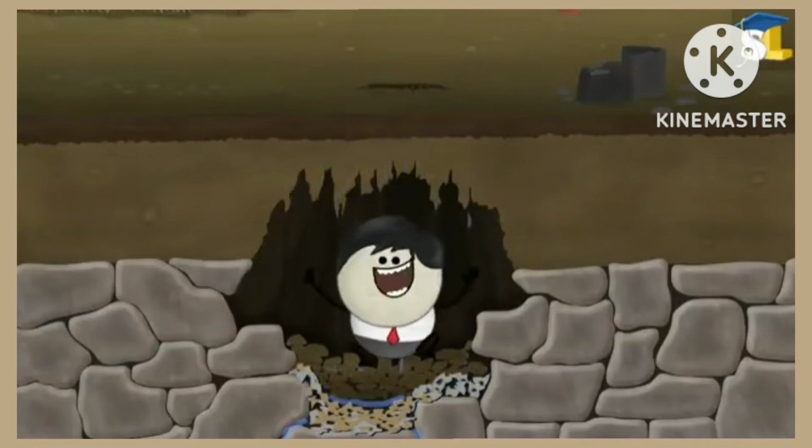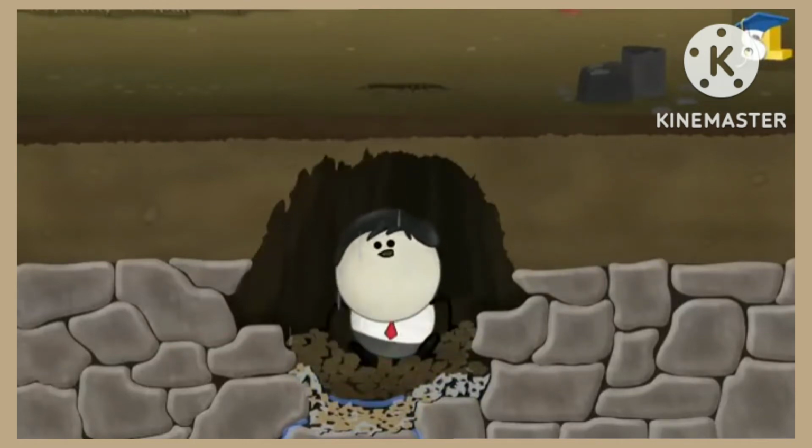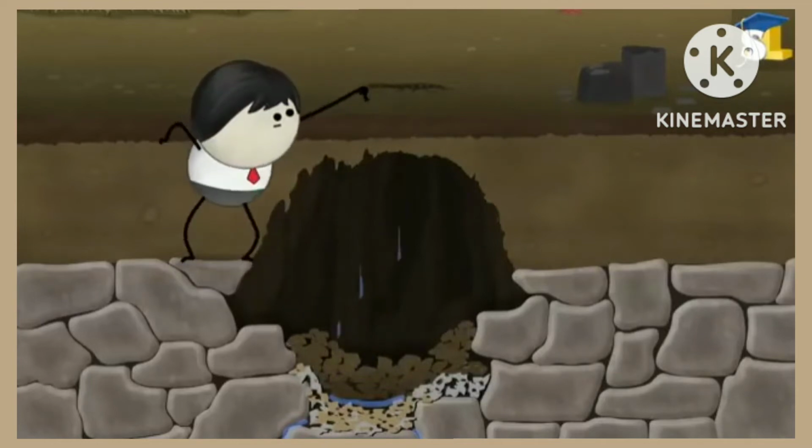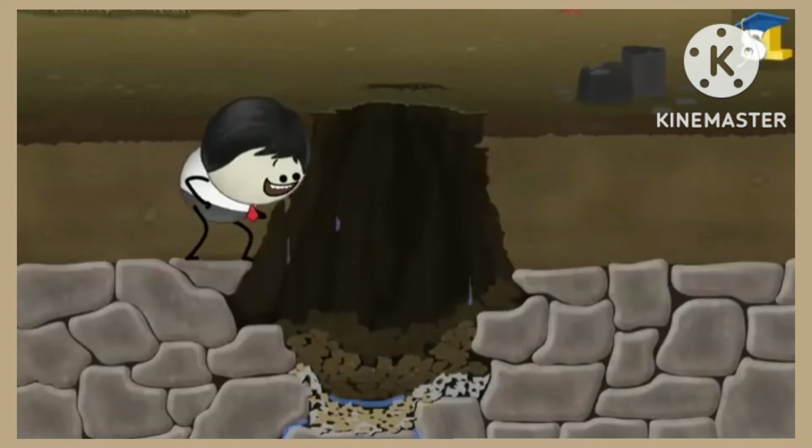As these cavities get bigger, the ceiling of the cavity, that is the upper layer of soil, cannot hold the weight. Hence, they collapse, forming sinkholes.